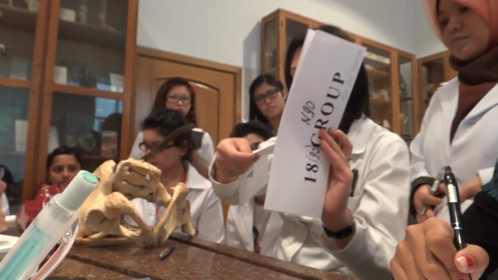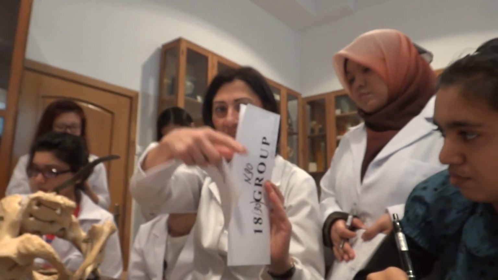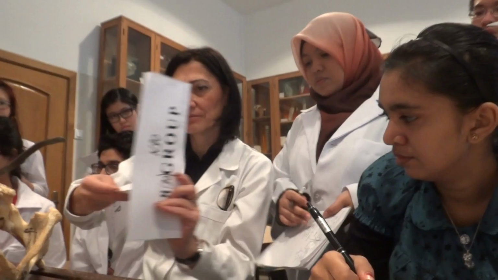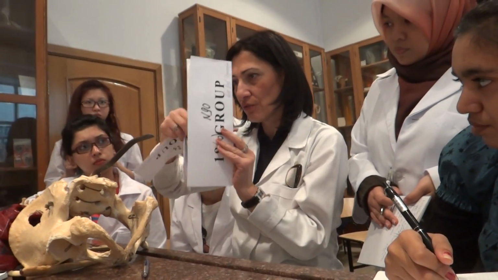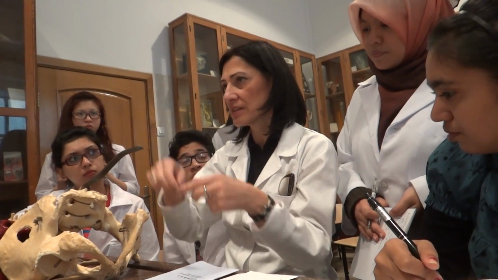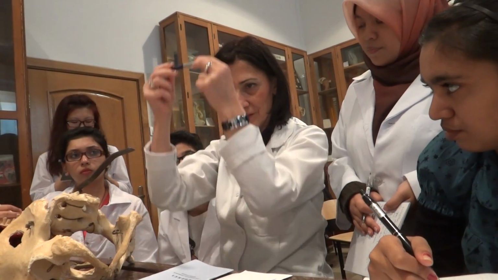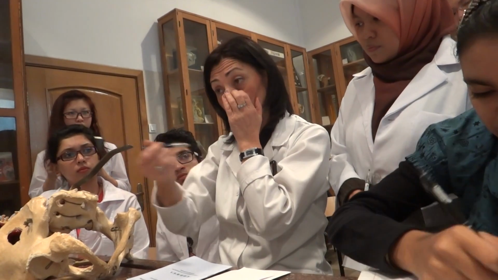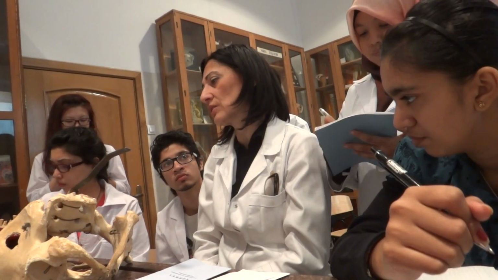These three perpendicular planes, three dimensions: sagittal, frontal, and horizontal. They can pass through our body. Three planes and three axes: transverse, which passes in the frontal or in the horizontal plane also. We have transverse, sagittal, and verticalis, axis verticalis or axis longitudinalis.